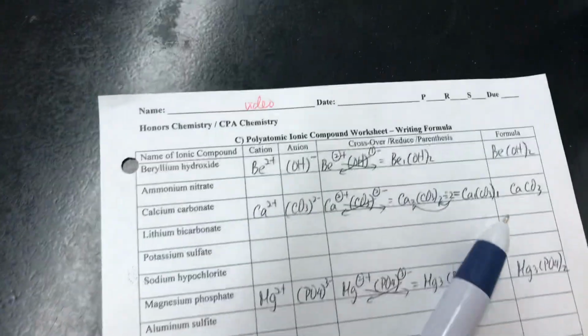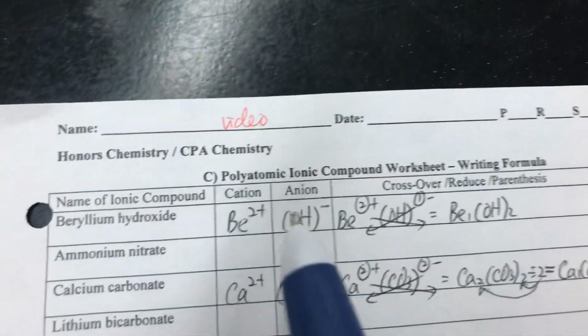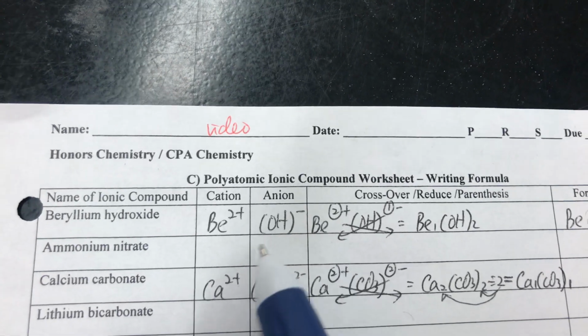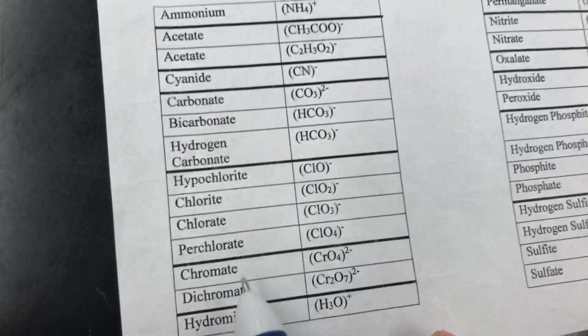Okay, let's look at the next example here: Be2+ and OH-. We can find hydroxide from the list. It is hydroxide.